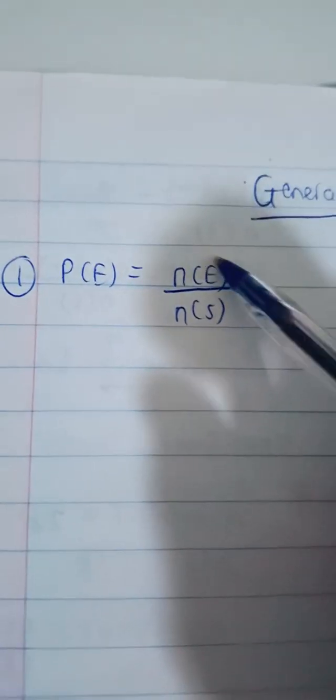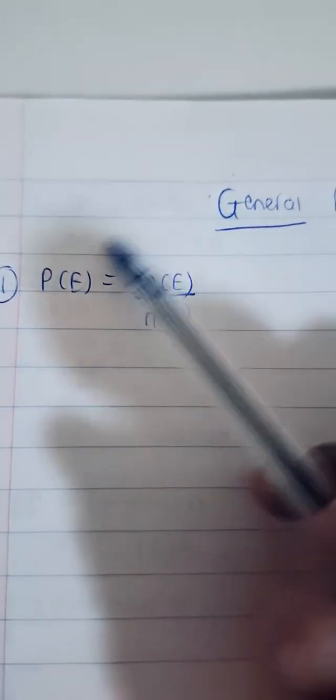So, the one that is common, that we should all know, is that the probability of a particular event is equal to the number of elements in that particular event over the number of elements in the sample space. That is just probability as a definition. This is the rule that we utilize.